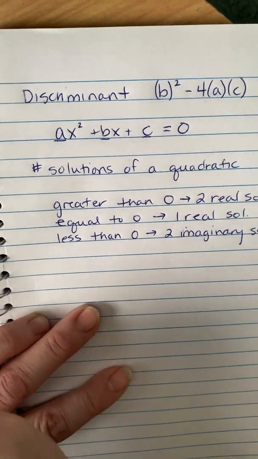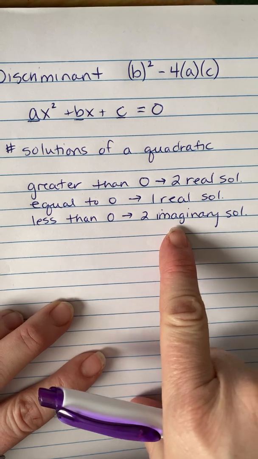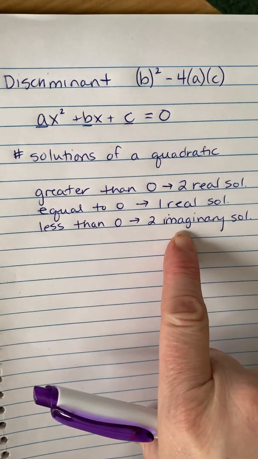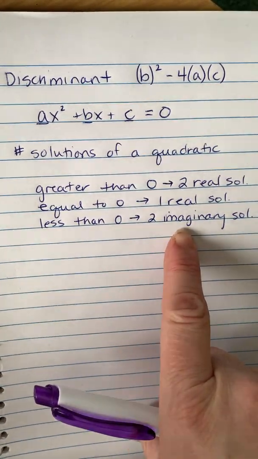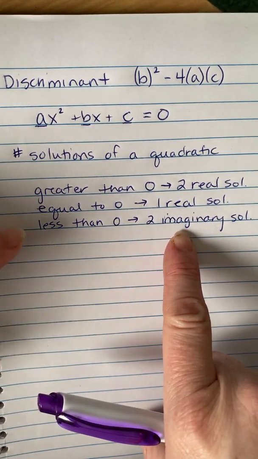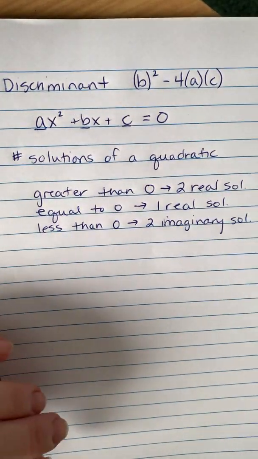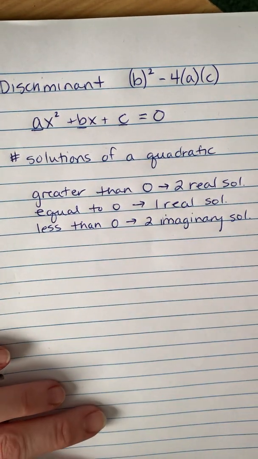And you think I might be making that up, but I'm not, okay? There are numbers that you have not learned yet that are called imaginary numbers. We don't actually do anything with them, but quadratics may have imaginary solutions, and so that's something that you just need to know. So after that, there's nothing else that you need to do, okay?